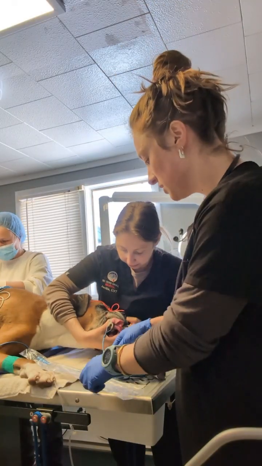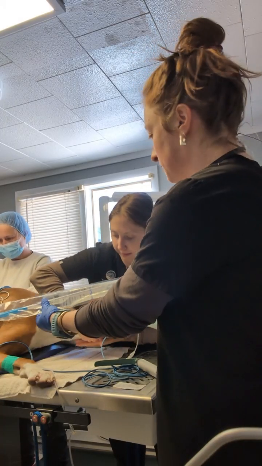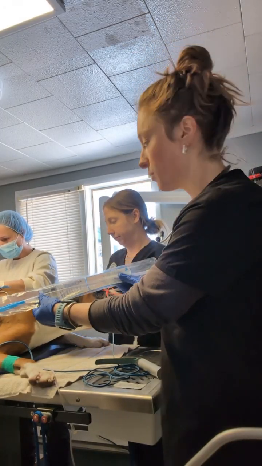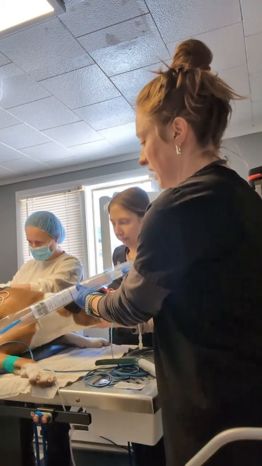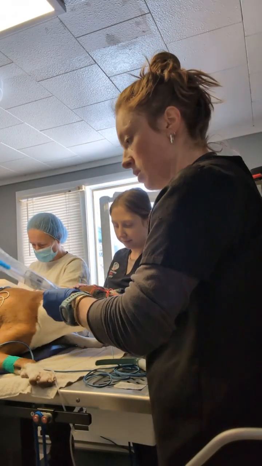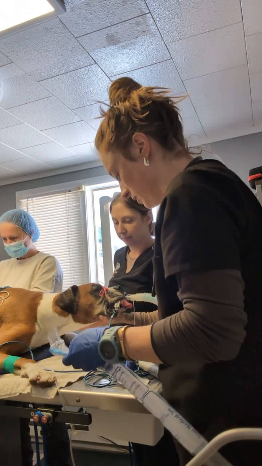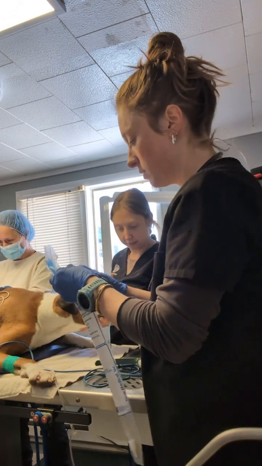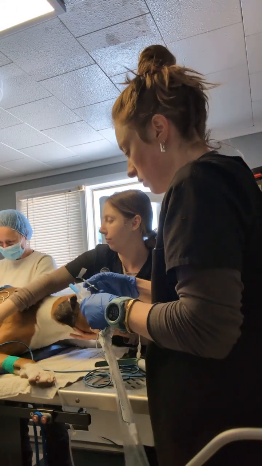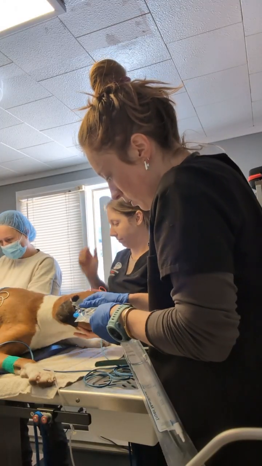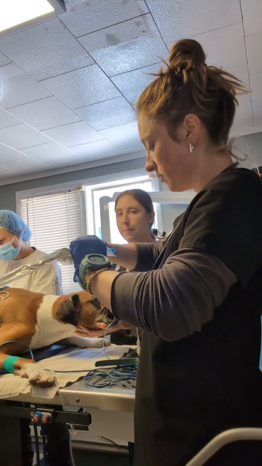Okay, so for the esophageal stethoscope, I want to measure it from his mouth and ideally to the 5th rib. That way I have a good idea of where it will be sticking out. So this will be just long enough for him. I've got some sterile lube that I'm going to apply to the tip. Fifth rib or base of the heart, anywhere in there is great.